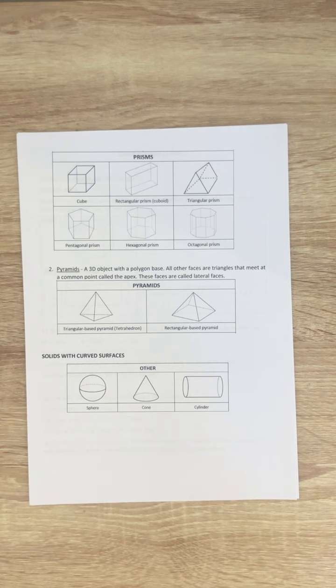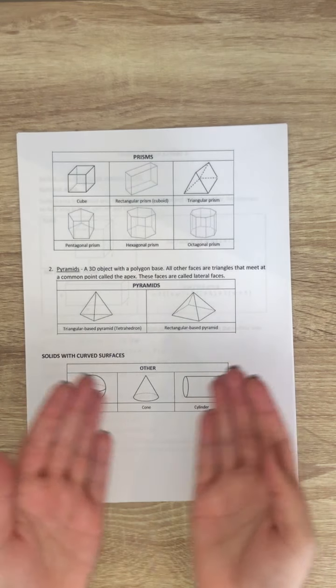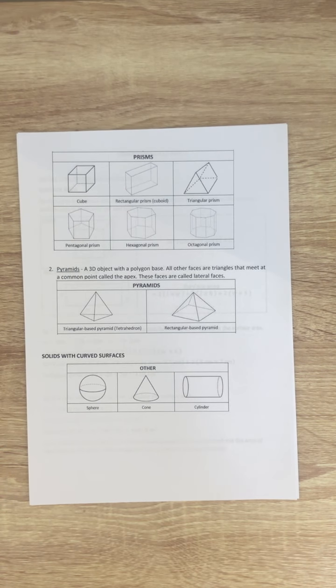Now we go to solids with curved faces. They don't have a special name, they're just known as other shapes. So we have our sphere, that's like a tennis ball or a soccer ball. Then we have a cone, so if you think of the cones that we use on the road, or an ice cream cone. And then we have a cylinder, that's like a pipe. The two end faces are flat, and then obviously the face going around is curved.